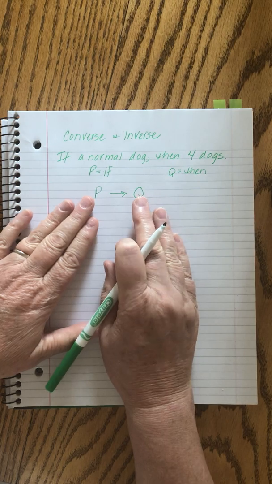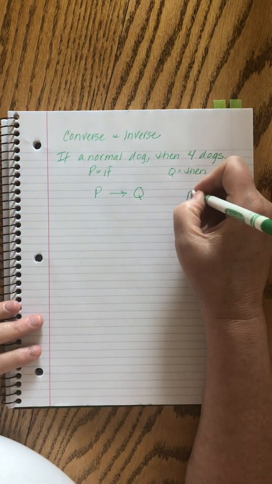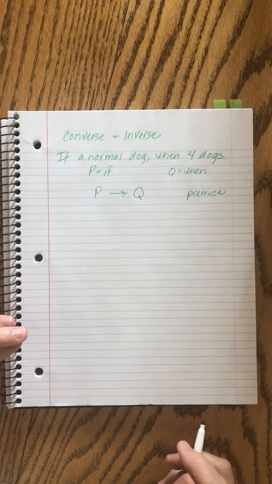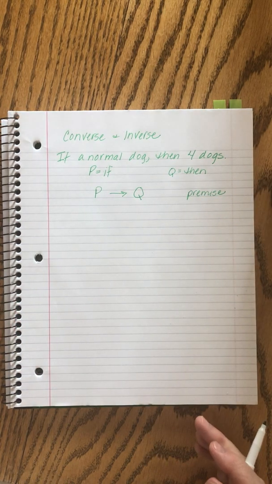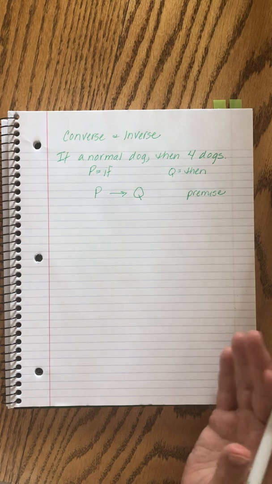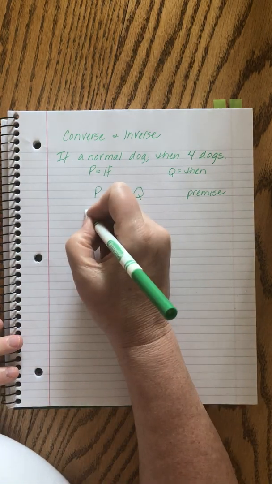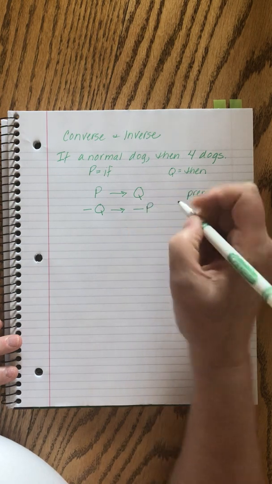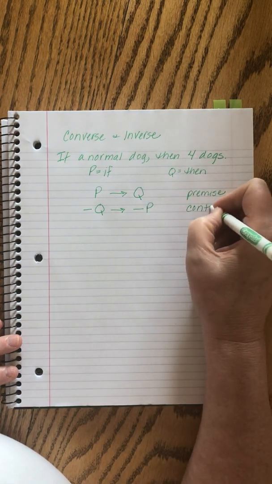This is a way of symbolizing our major premise, okay? When we do the contrapositive, what we do is we take the negative of both and we reverse the order, right? So that becomes negative Q leads us to negative P. That's what we just talked about.